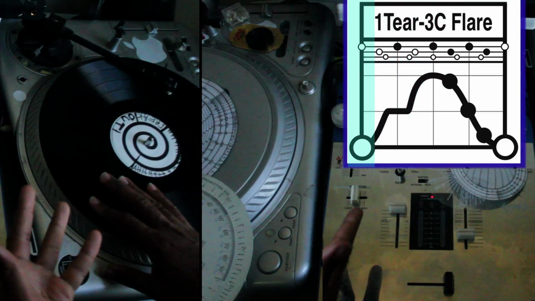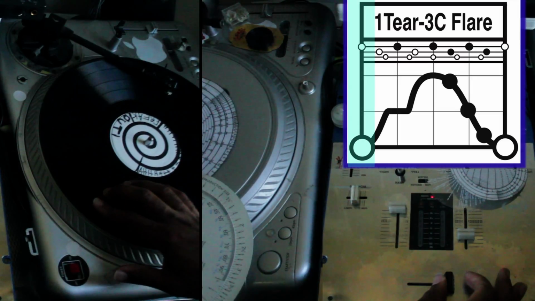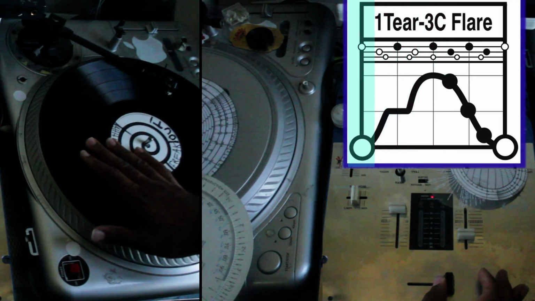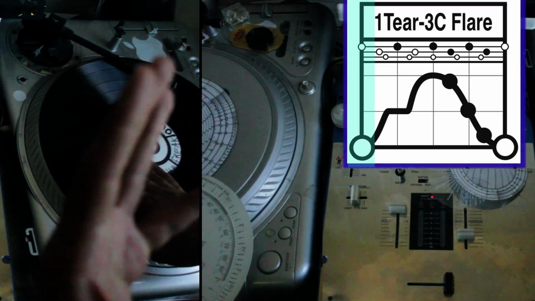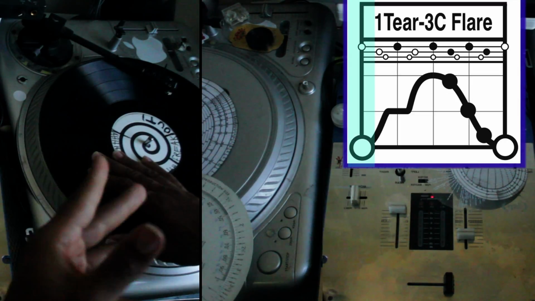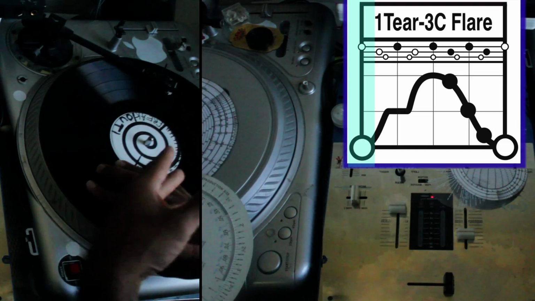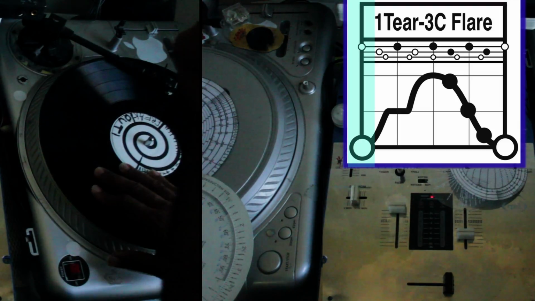And notice this time I did it, instead of making it like a tear, I'm tapping it more, so you can do it that way too, but it's only going to work that way if you're making the scratch the normal speed of the record, or the speed that the record is moving at the time, because of course you could change it.